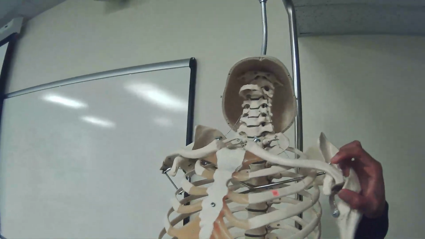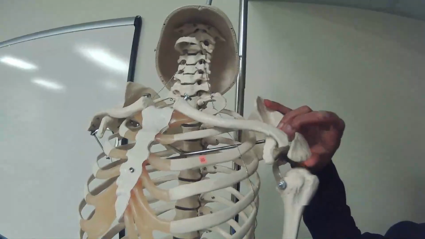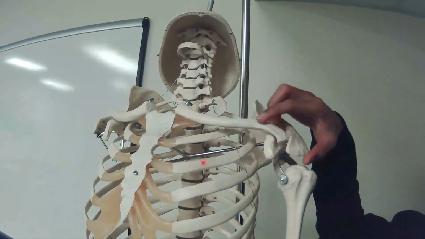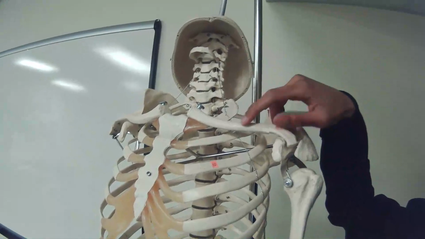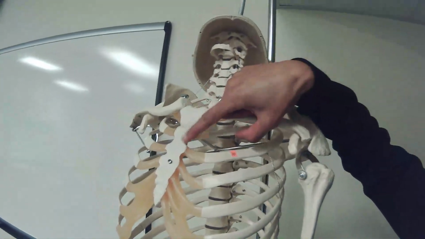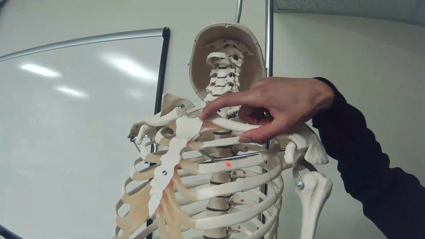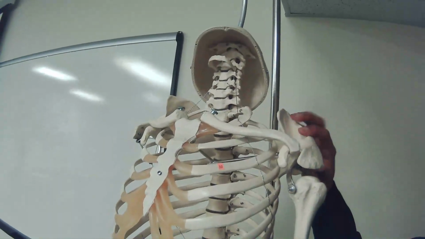Here we have the clavicle, which you can see attaches to the scapula and stays horizontal towards the superior portion of your thorax. You can see how the clavicle attaches medially to your sternum, correct, and also attaches laterally to your scapula.